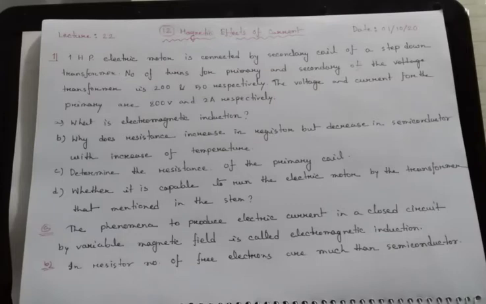Your first question is, what is electromagnetic induction? You are familiar with the process of induction, the phenomenon to produce electric current; electro and magnetic, that means electric and magnetic properties are involved here. The phenomenon to produce electric current in a closed circuit by a variable magnetic field is called electromagnetic induction. That means the process of generating current or electricity by a changing magnetic field is called electromagnetic induction.